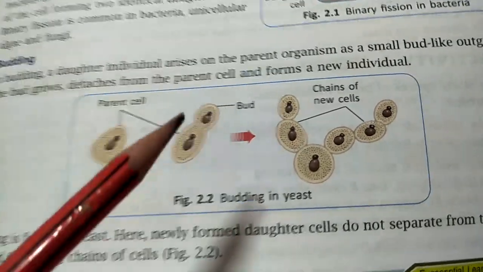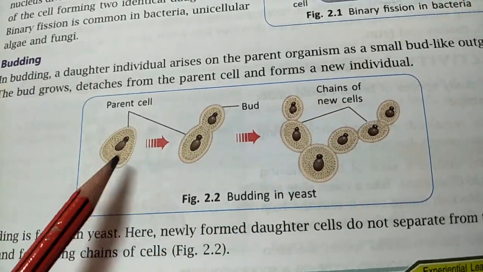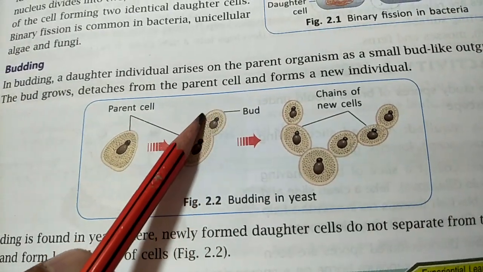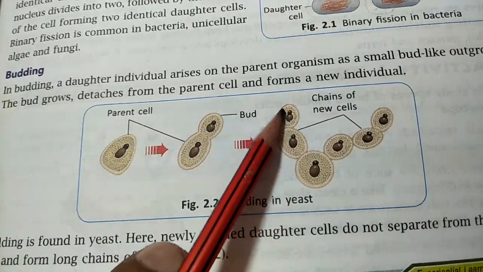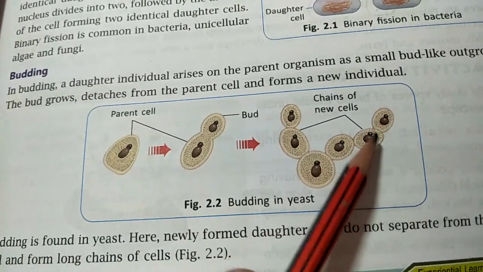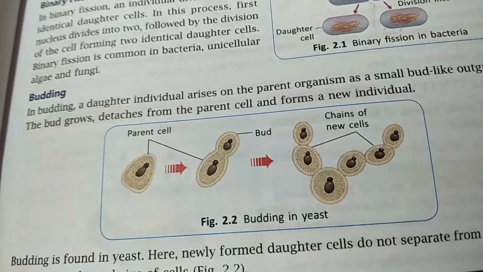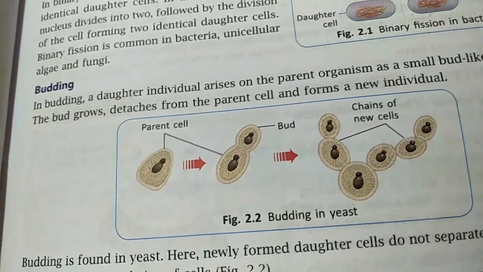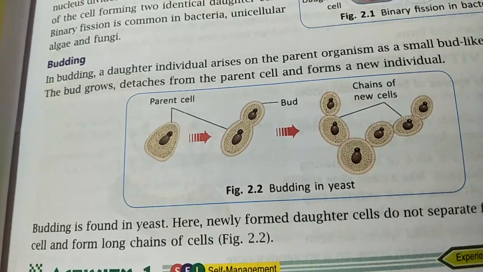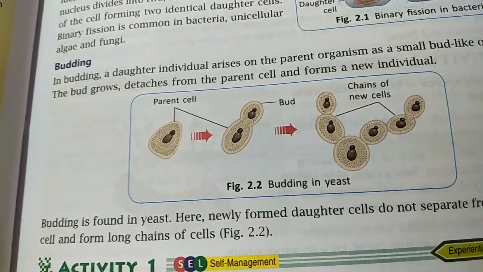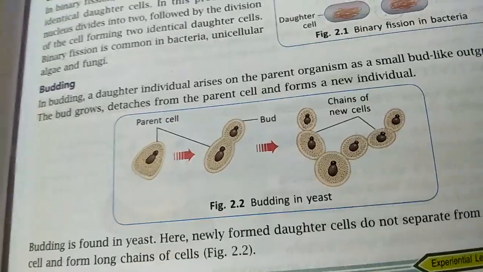So we can see here, as it's found in yeast, there is one cell and a small bud, a small cell is found there, and then we can see further budding is happening, and then each of these can separate and each of them can become an individual, a mature individual yeast. So this is known as budding, where a bud is formed and it grows and it becomes a mature separate individual.